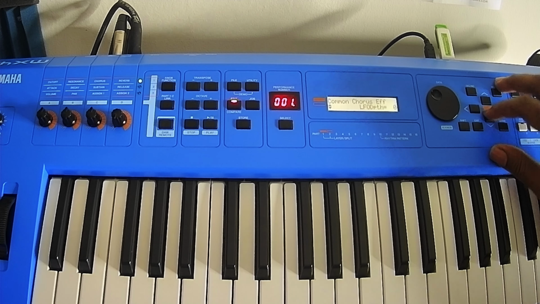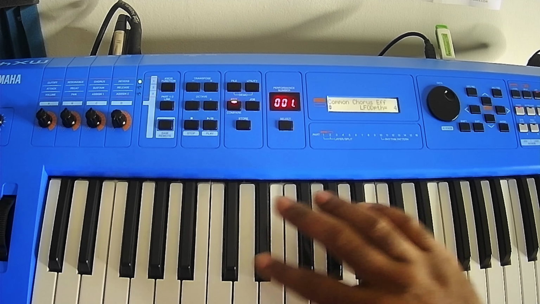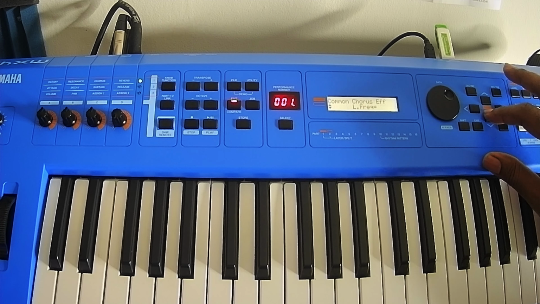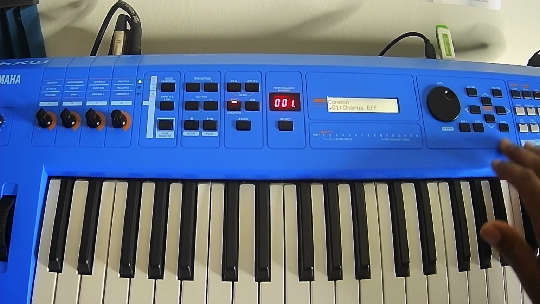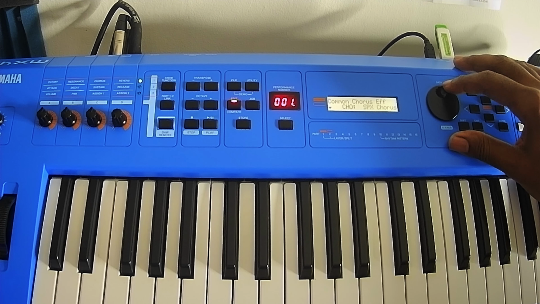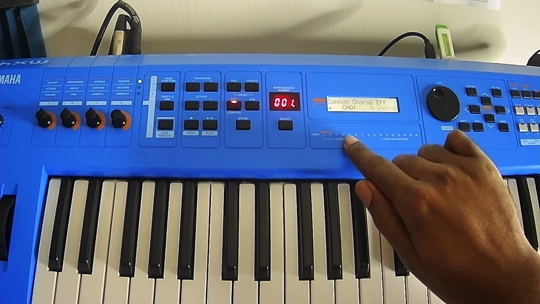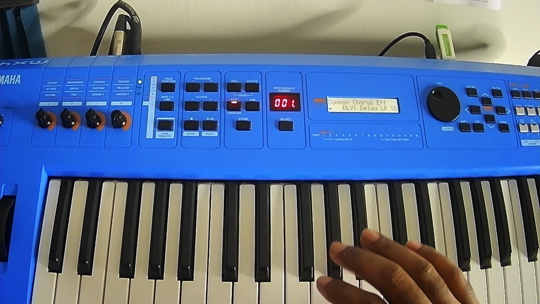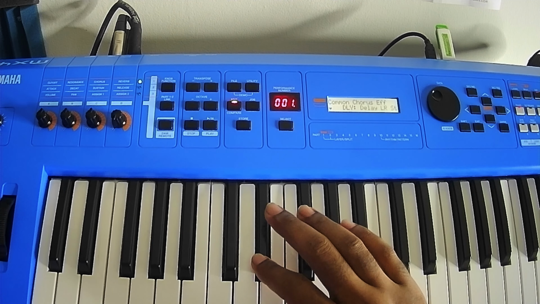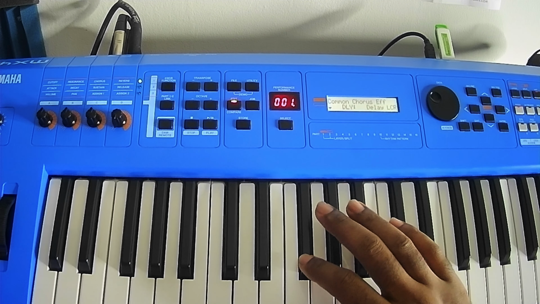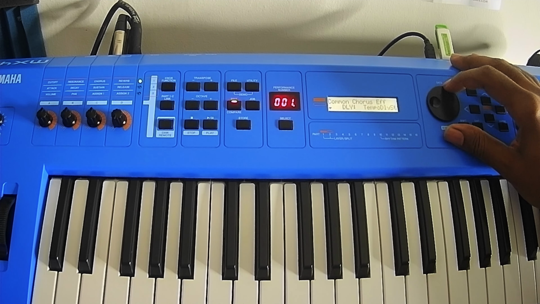We can go LFO depth, so on and so forth. So I'm going to exit that out and I'm going to go back into there. Now, when you first select this, you can see it was at G chorus, but if we go backwards, now we have delays. And there's quite a few here.